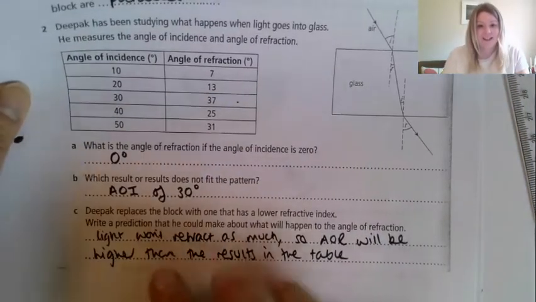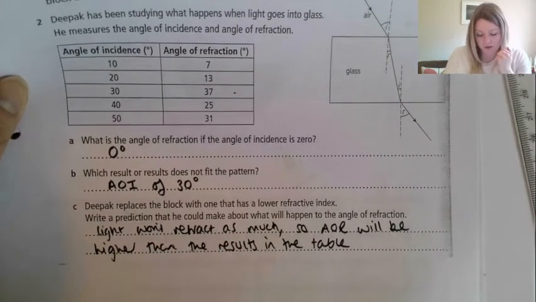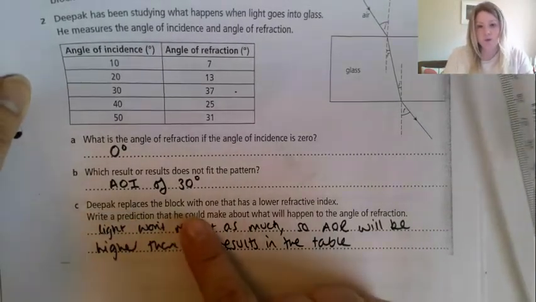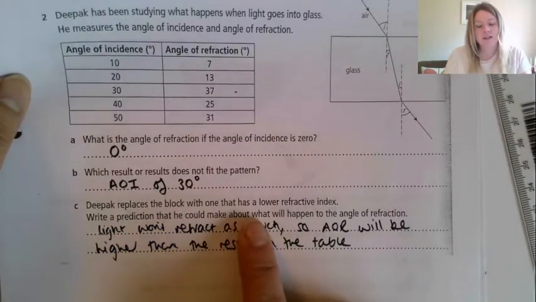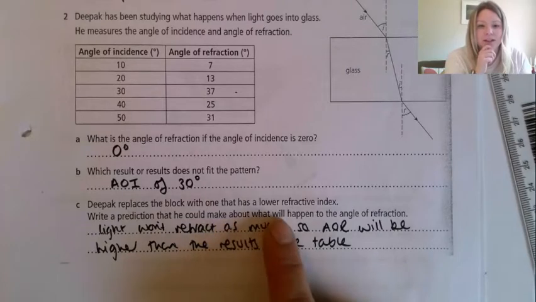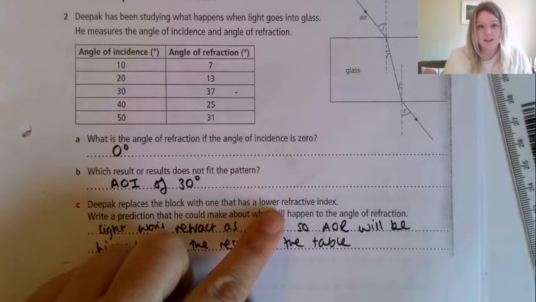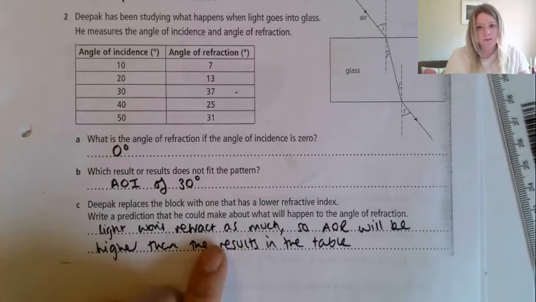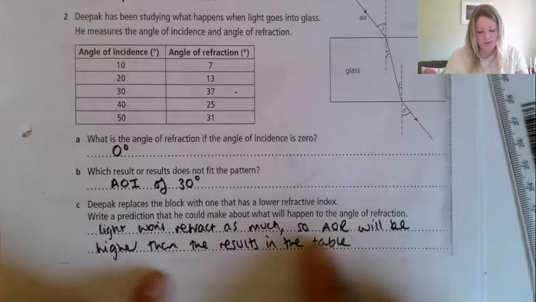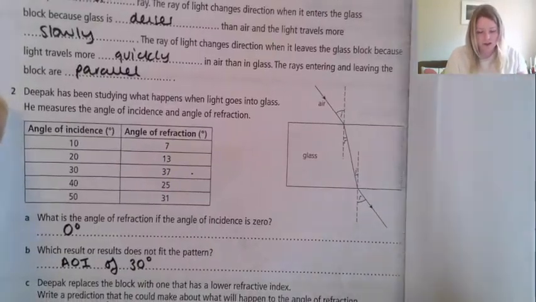And then C, again, don't worry if you didn't get this because I hadn't mentioned refractive index to you. So Deepak replaces the block with one that has a lower refractive index. Write a prediction that he could make about what will happen to the angle of refraction. Well, a lower refractive index means that the light won't refract as much. So that means the angle of refraction will be higher than the results that he got in this table here. So I want to kind of show you what I mean.